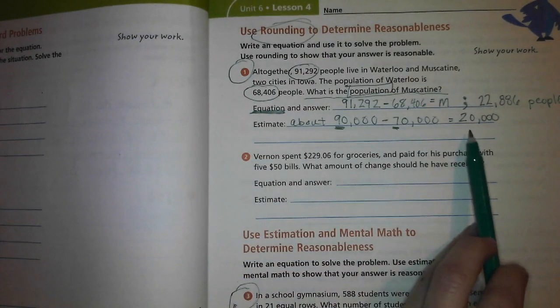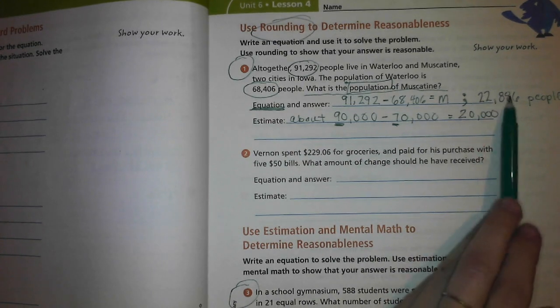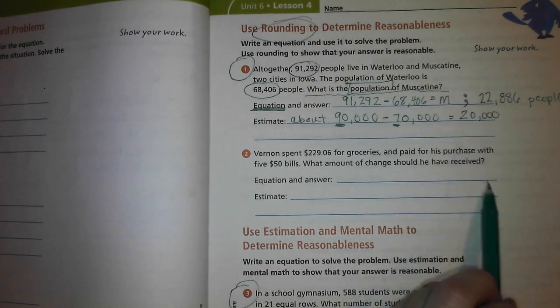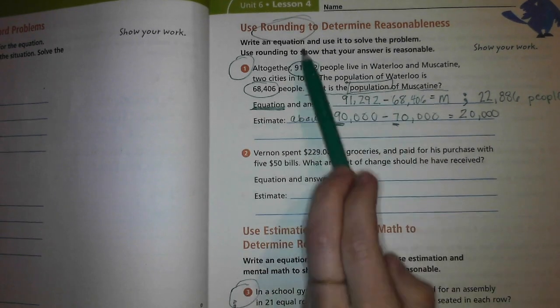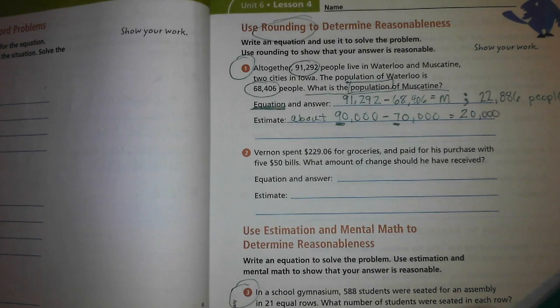So our estimated answer is 20,000, and we got 22,000, which means our answer was reasonable because it was close to our estimation. That's how we can use rounding to determine if our answer is reasonable.